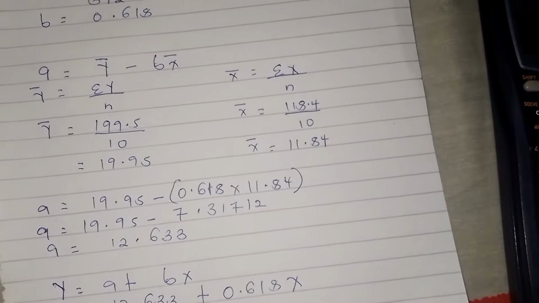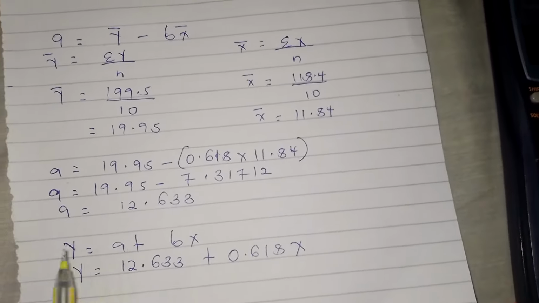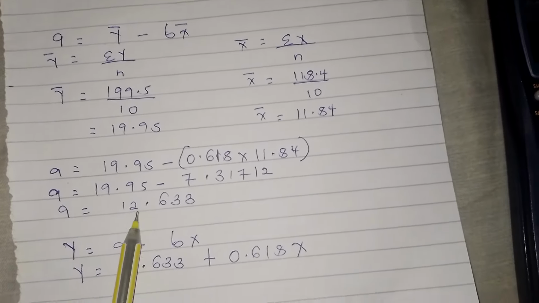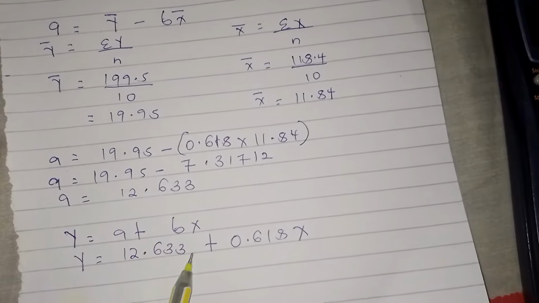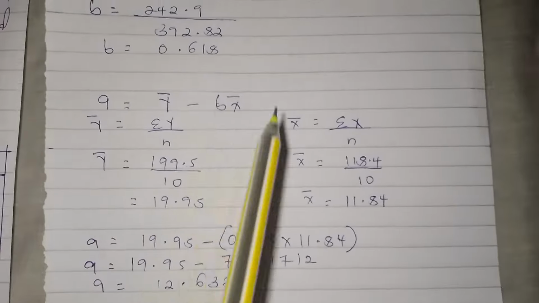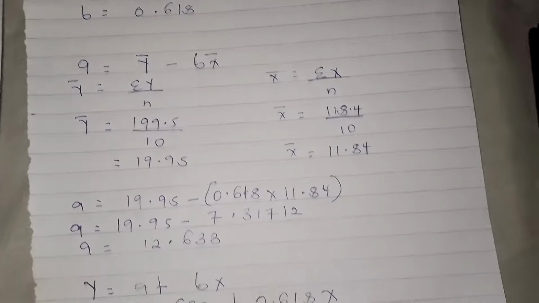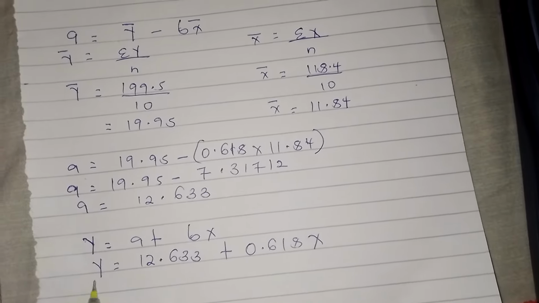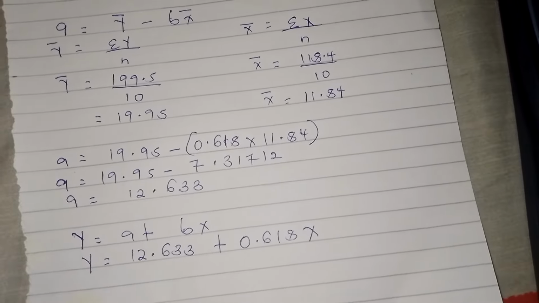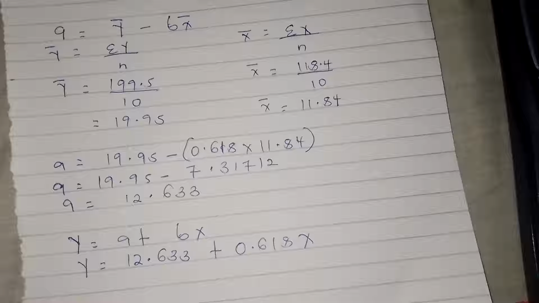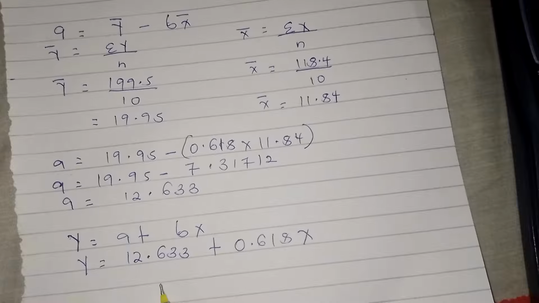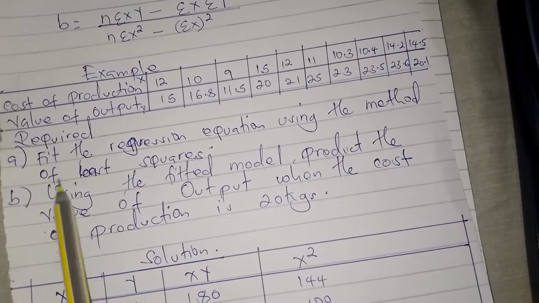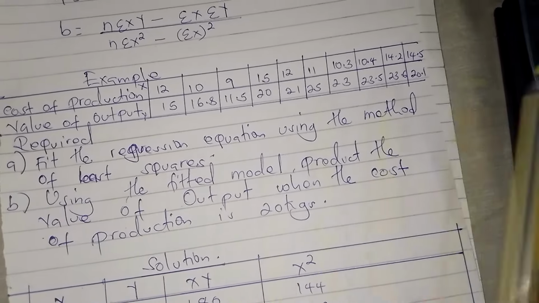Yeah, so after that we substitute in our equation, because we say the original equation is y equals to a plus bx. We have the value of a, which is 12.633, so it's what we put here. Then plus the value of b, which is this, 0.618x, and that becomes the regression equation. Yeah, we've used the least squares method to get the regression equation. Yeah, so we've answered part A, fit the regression equation using the least squares method.